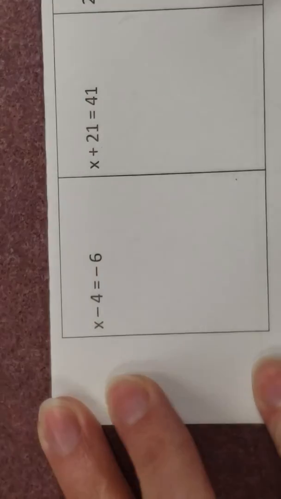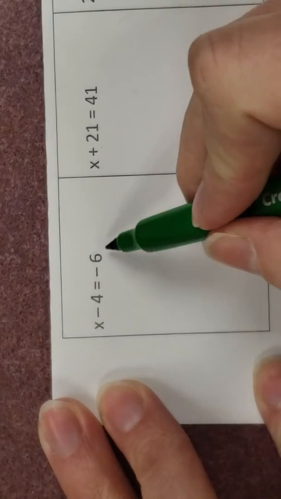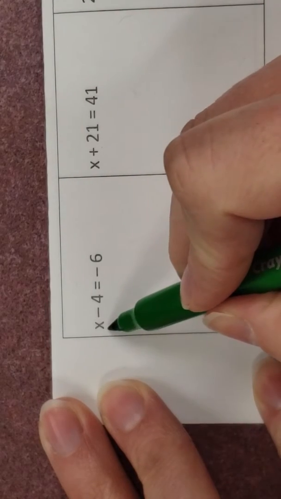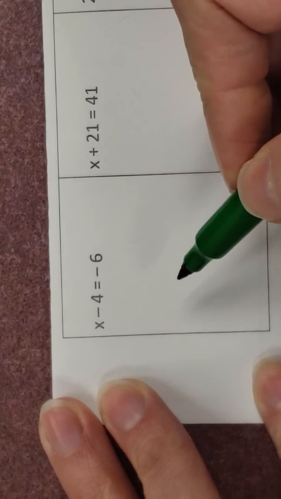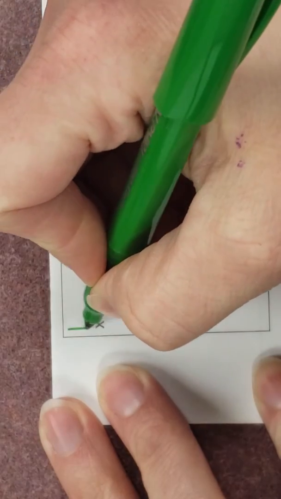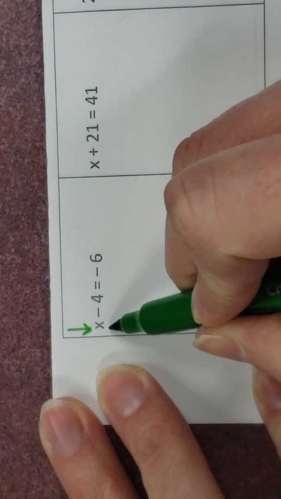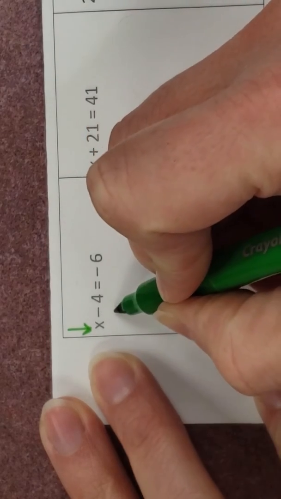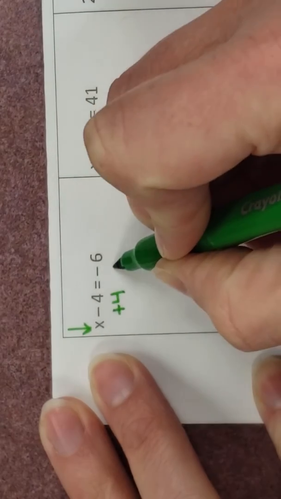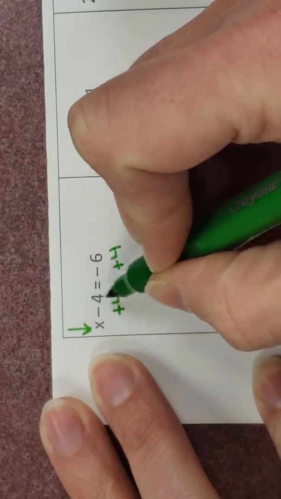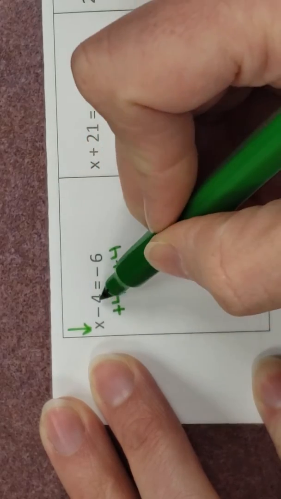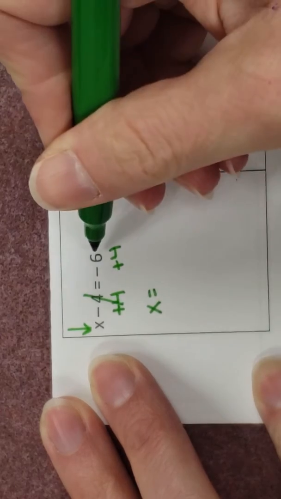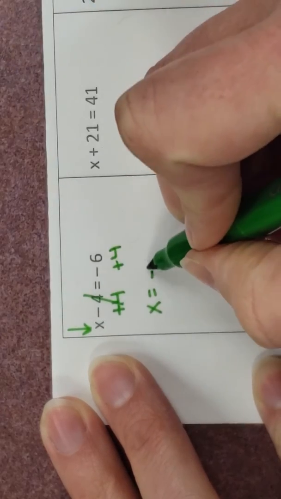Okay. All right. So here is our equation. It's an equation because it has an equal sign. It is x minus 4 equals negative 6. To find the value of x, we need to isolate it. We're going to use inverse operation. So the inverse of negative 4 is positive 4. What I do on one side, I do to the other. Negative 4 and positive 4 zero out. So we're left with x equals negative 6 plus 4, which is negative 2.